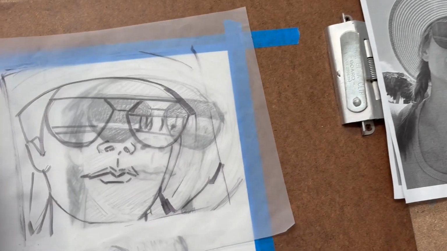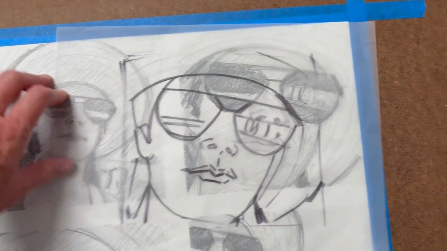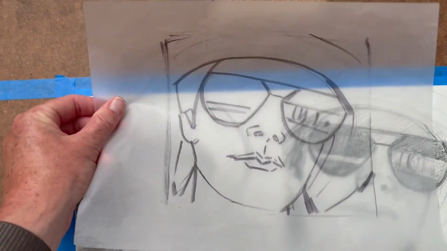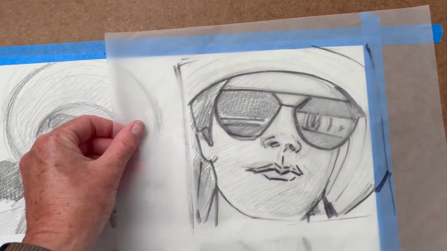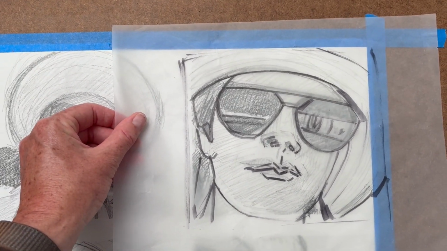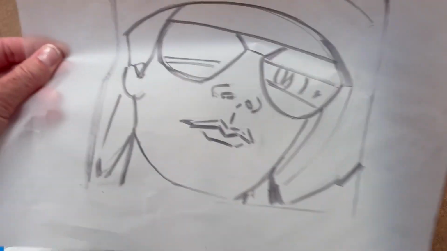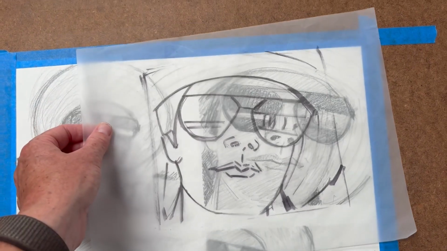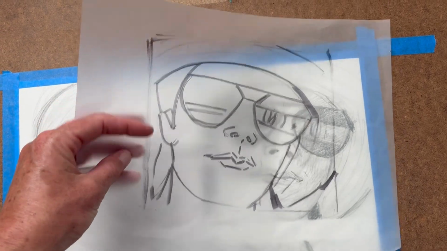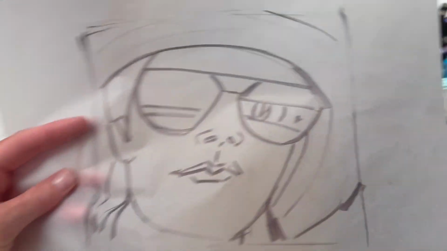So the next step was to take my favorite composition and trace it. I used pencil first, went to the light box. You don't necessarily need a light box to do that, but I did go to the light box and traced this particular composition onto tracing paper and outlined it in pen, so in Sharpie, okay?